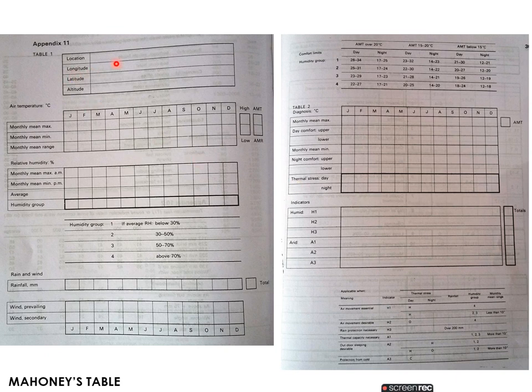The basic data has to be collected from the internet or from authentic sources like books. For example, you get the location, latitude, longitude, altitude, etc. You will be able to get the monthly mean maximum and monthly mean minimum, which are the day and night time temperatures. You have to be very clear: maximum is daytime and minimum is night time. You get an average of this, and we will see how to calculate all this. Then you will get a high and low. You will get AMT, which is annual mean temperature, and AMR, which is annual mean range.